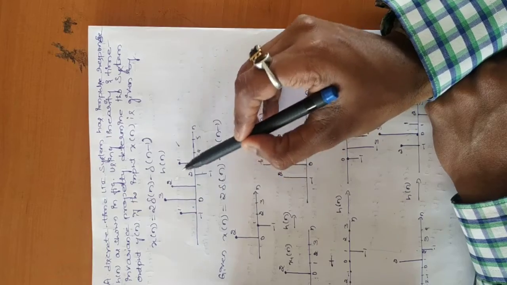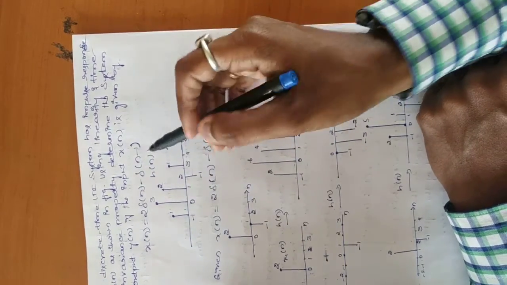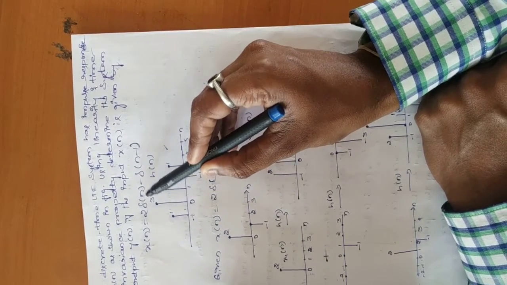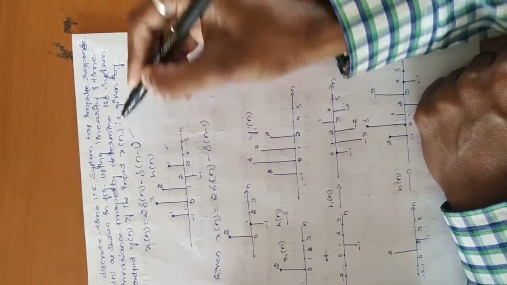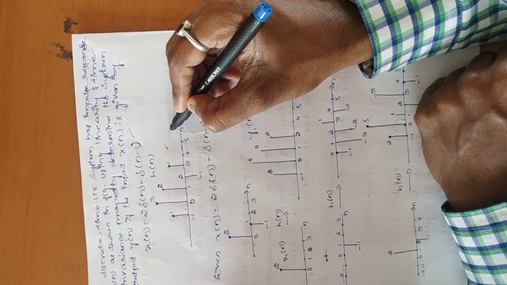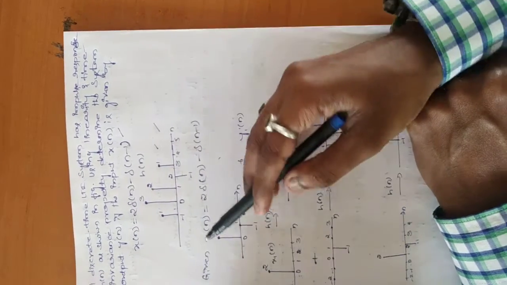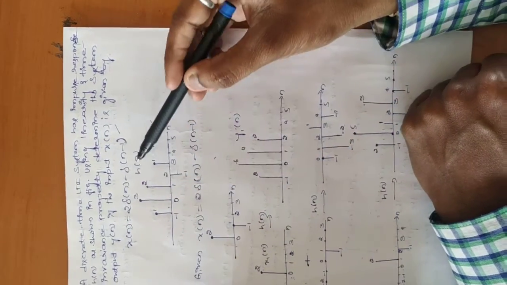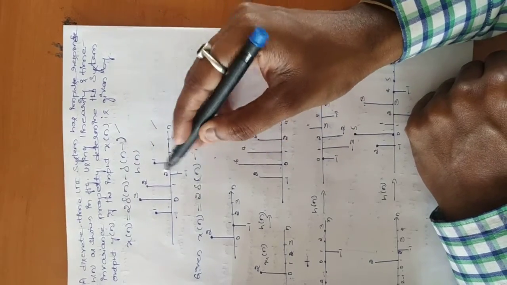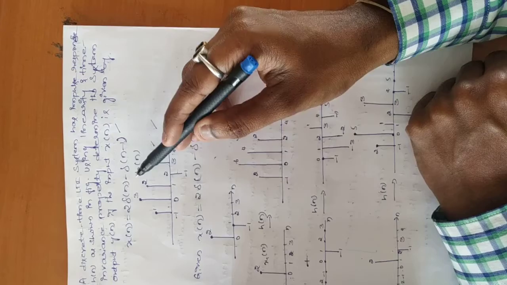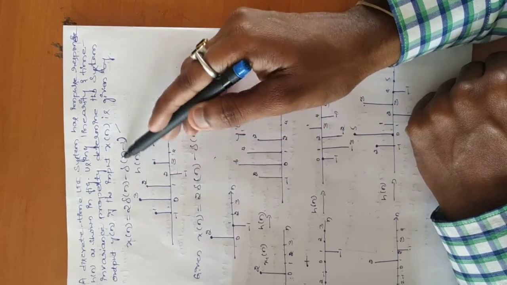This is a discrete time sample, and they have given x of n is equal to 2 into delta of n minus delta of n minus 1. So this we need to sketch. This sketch they have already given. So given is x of n is equal to 2 into delta of n minus delta of n minus 1. So how to draw this sketch, or how to sketch for this equation?